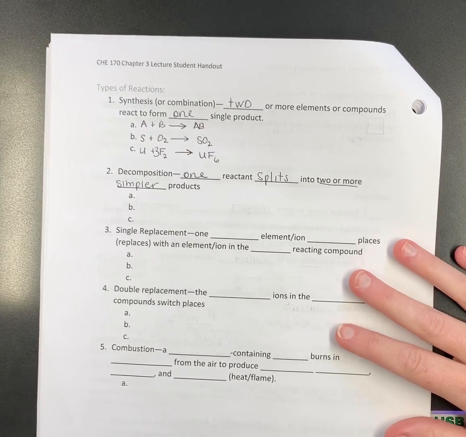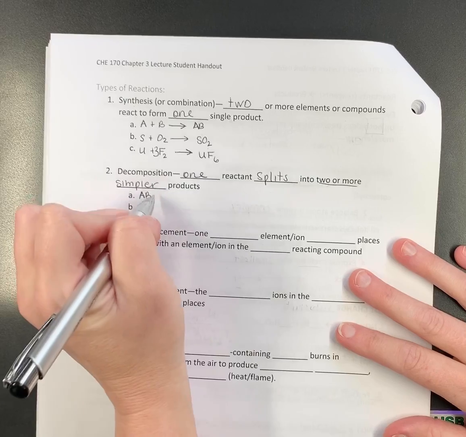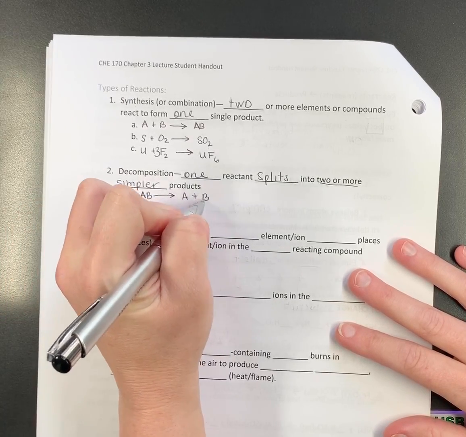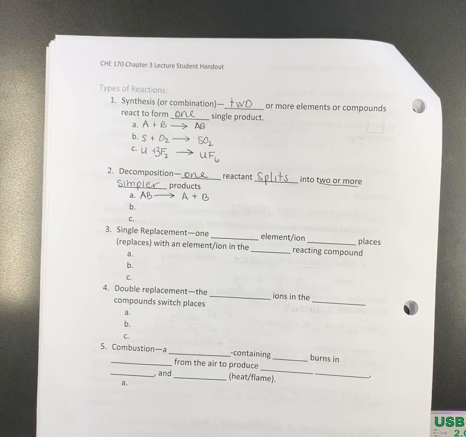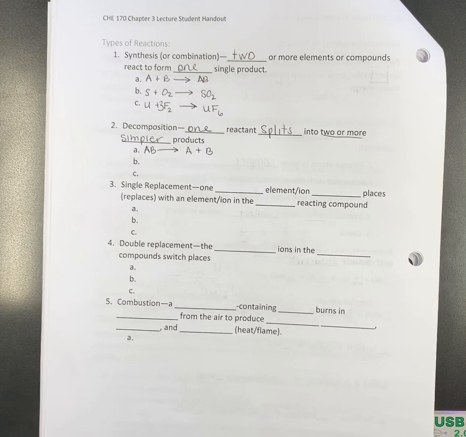So generically, you would start with compound AB, and it decomposes into substance A plus substance B. The book doesn't talk about this very much, and I think it comes in really handy when you're working a word problem.